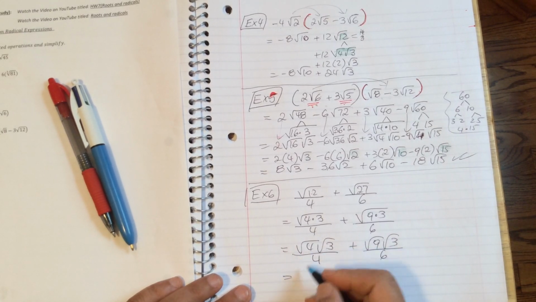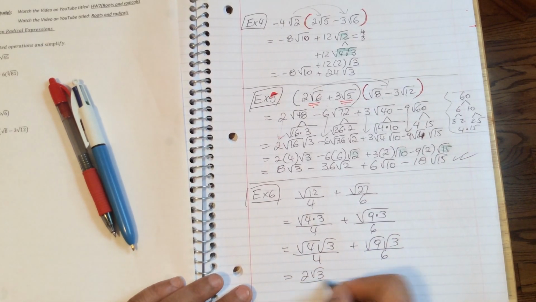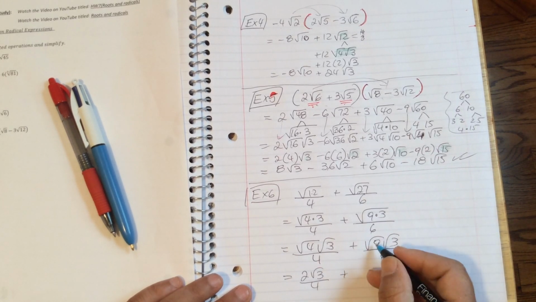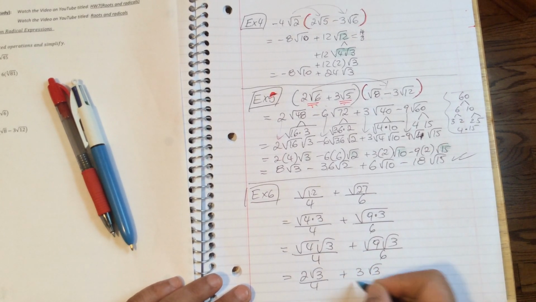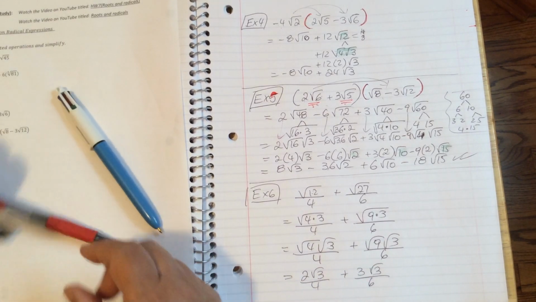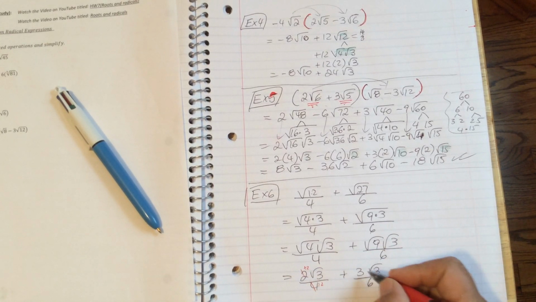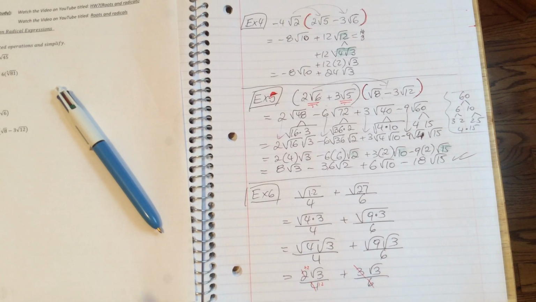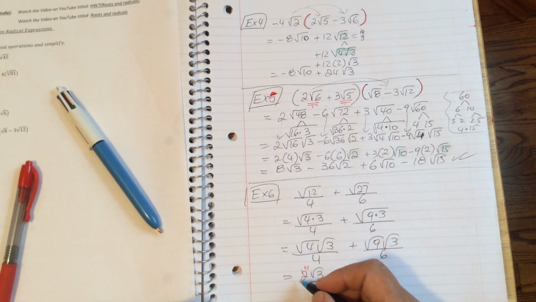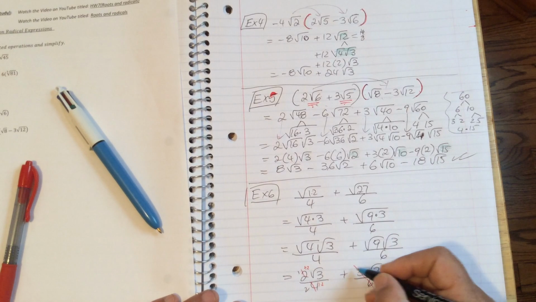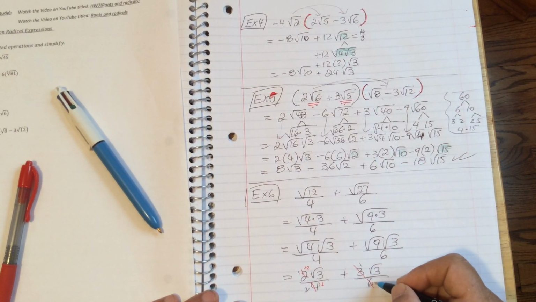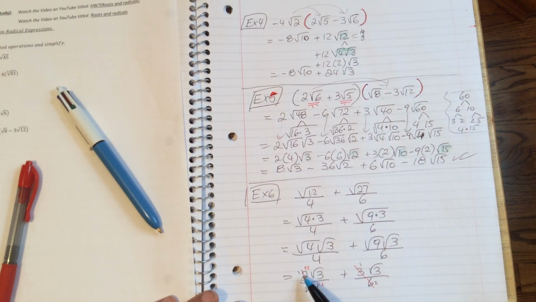And now I have 2 square root of 3 over 4 plus 3 square root of 3 over 6. I can divide here both up and down by 2 and here by 3. So 2 divided by 2 is 1, 4 divided by 2 is 2, 3 divided by 3 is 1, 6 divided by 3 is 2.